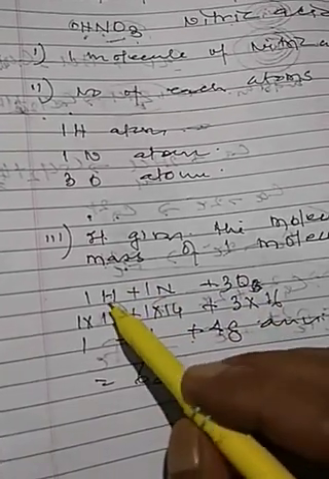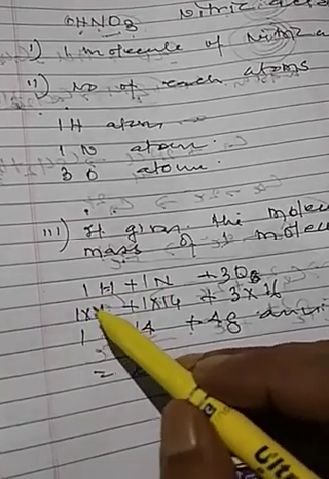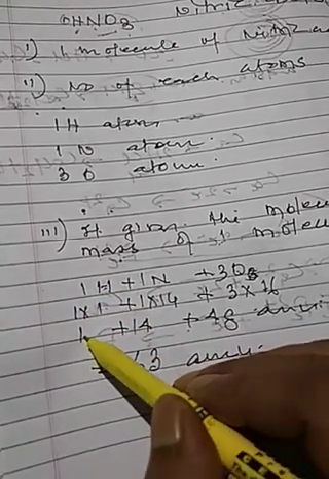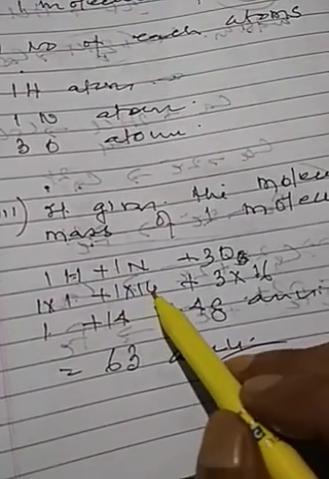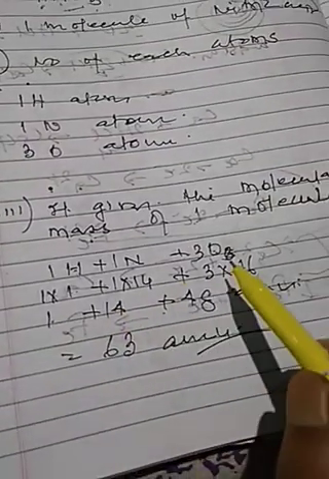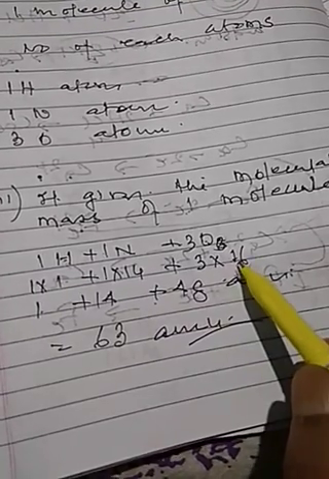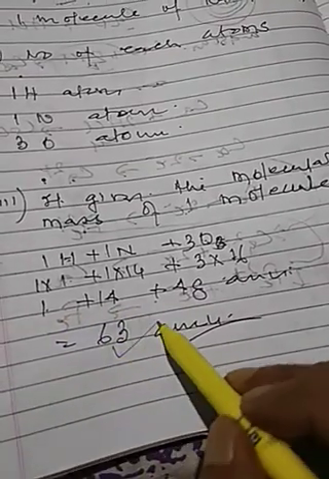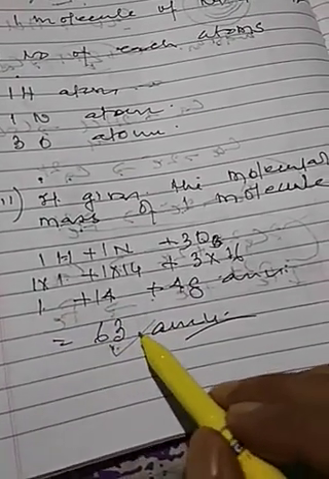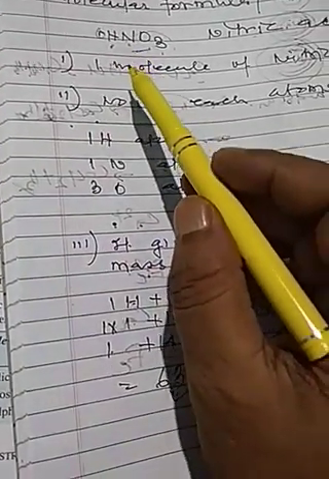The atomic mass of hydrogen is 1, so it will be 1 into 1, which is 1, plus one atom of nitrogen, atomic mass 14, so 14, plus three atoms of oxygen, atomic mass 16, so 16 into 3. Now if we calculate, it comes to 63.